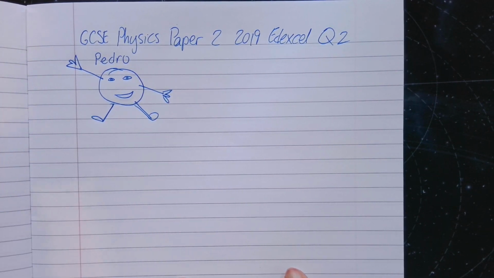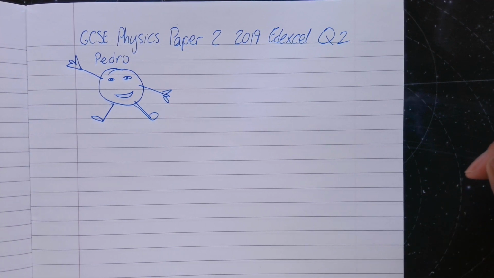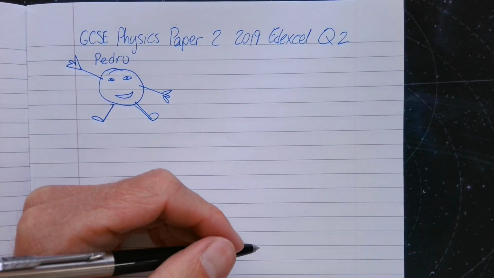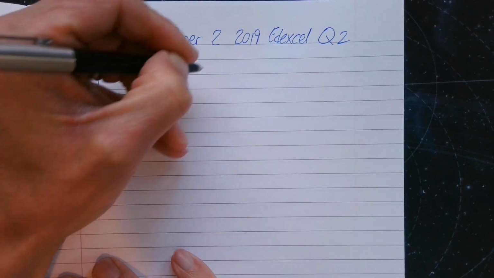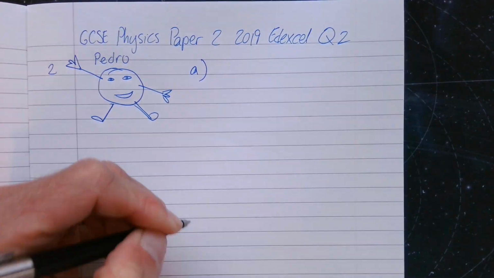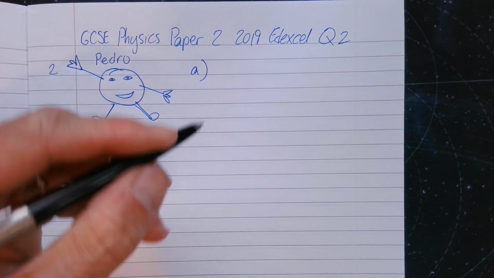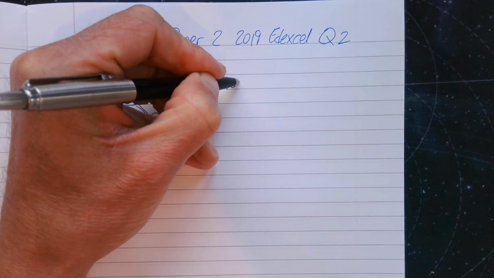Alright, on with question 2 now. There's a couple of questions here that require recall of equations, which obviously in 2023 you won't be doing because you'll have equation lists, but let's go through them anyway. So question 2, A is a multiple choice, and you basically have to select the correct equation for work done.